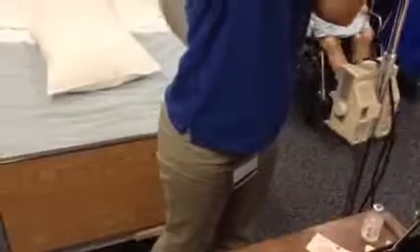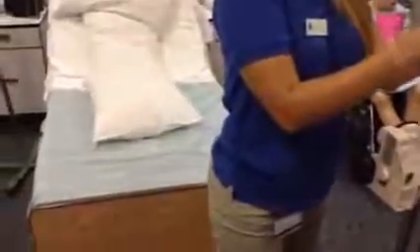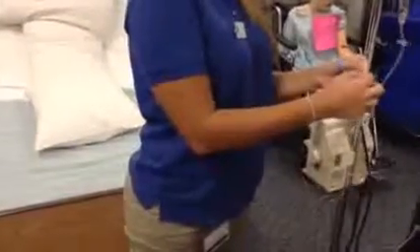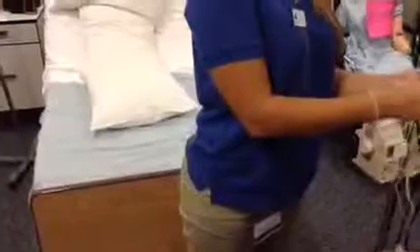Okay, and we got that. And now we're going to go ahead and put the mini bag up. Now we want to label the tubing with the date, time, and initials. So I'm going to go ahead and put the date, time, and initials, and label the tubing. We know that the tubing will be good for 24 hours as well.